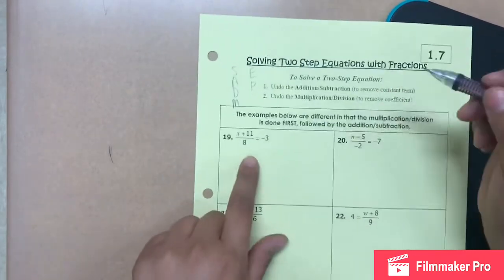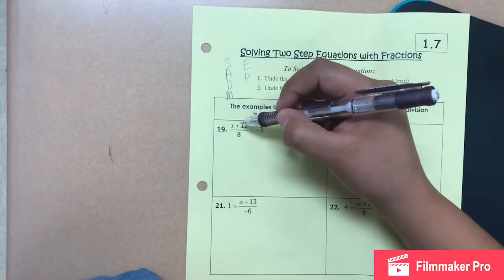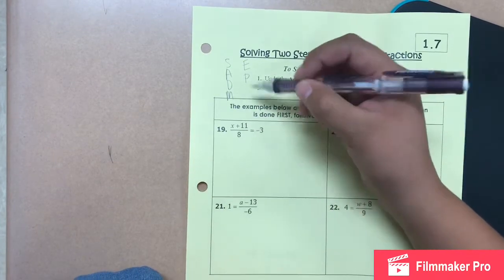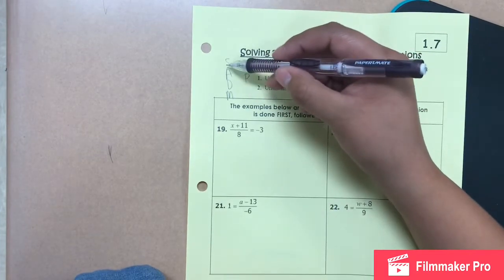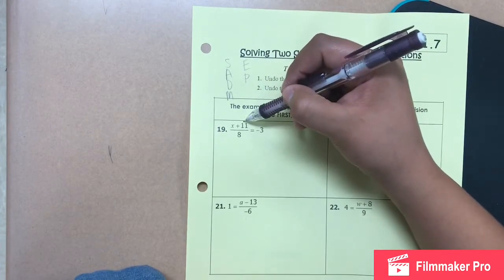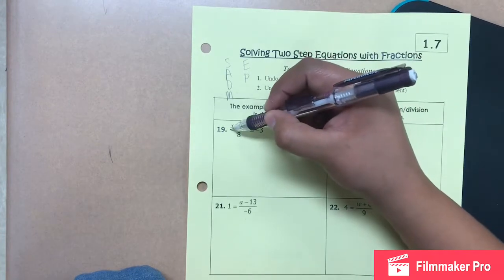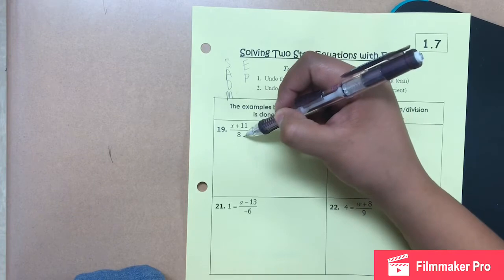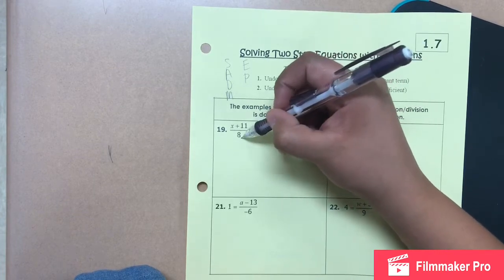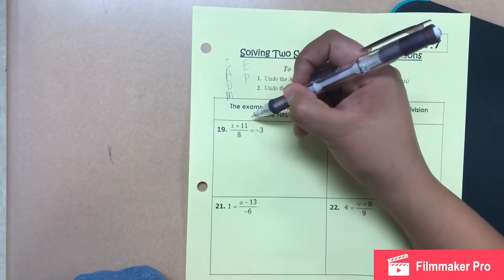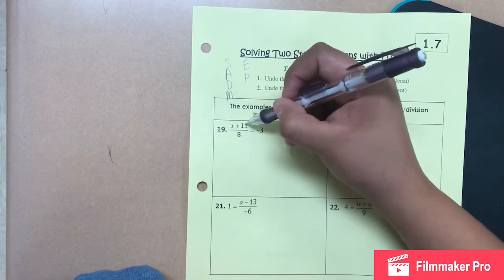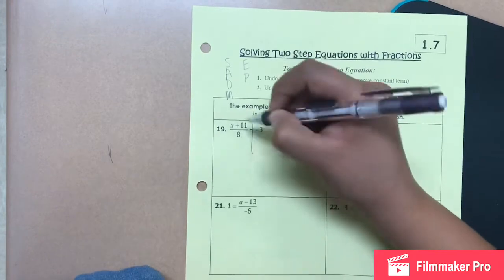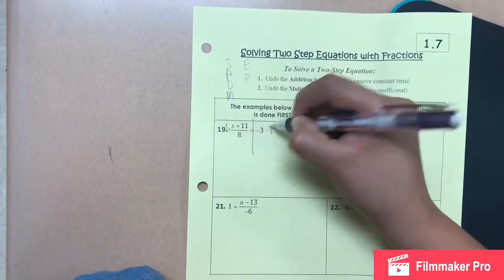So if I look at number 19, my goal is to get x by itself, but I see addition and I see division. Now, if we follow SADMAP, technically I should take care of addition first. But if you look at it, it's being overtaken by the division. So this is a special case where I actually take care of the division before the addition, because that dividing by 8 is underneath the addition. So I'm going to multiply both sides by 8 first.